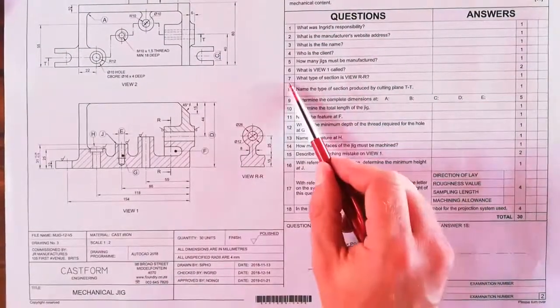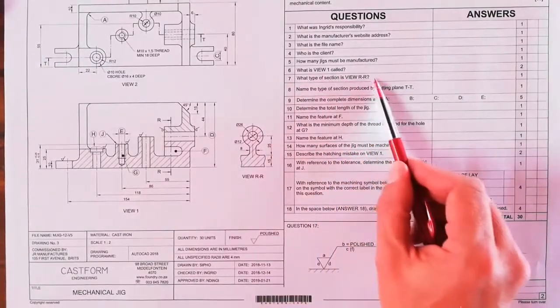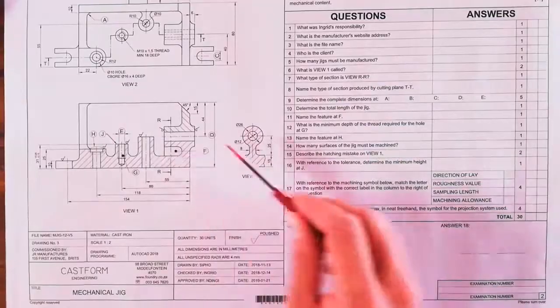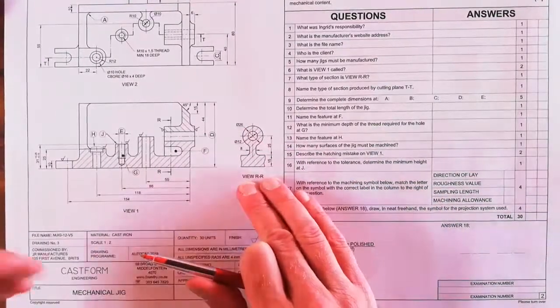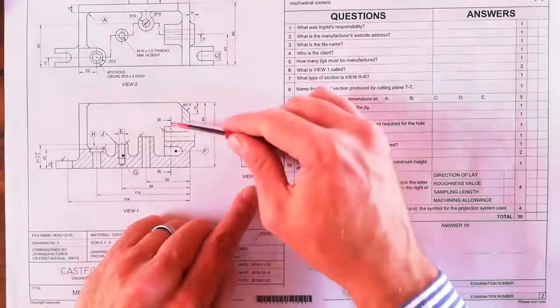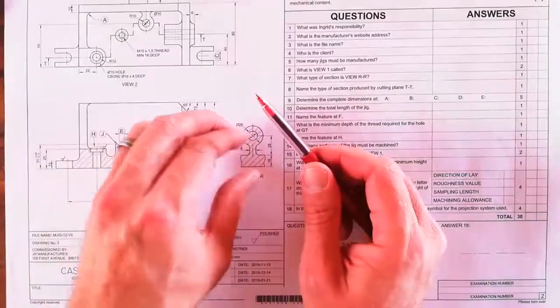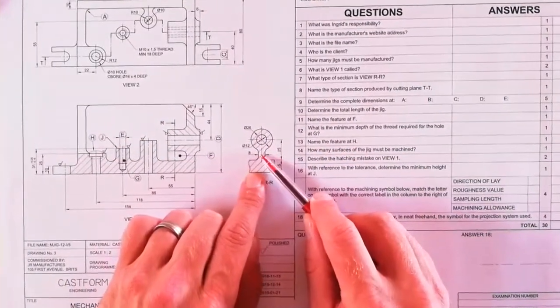Let's look at number 7. What is the type of section view RR? This is a very common question, giving you a section which is not just a full section or a partial section. In this case it is a removed section. You can see where the section line is, but it's removed. So make sure you learn those different kinds of sections that you can experience.